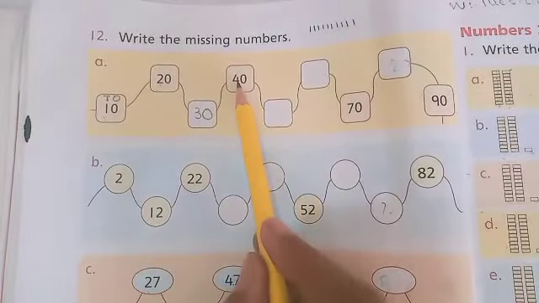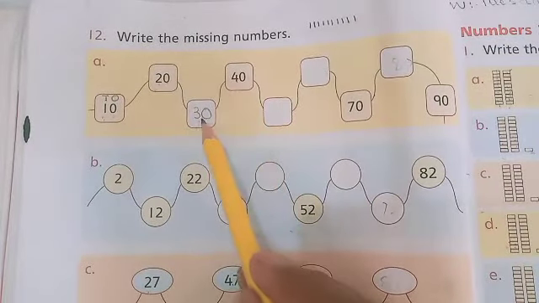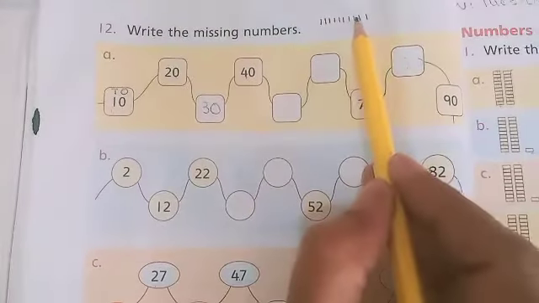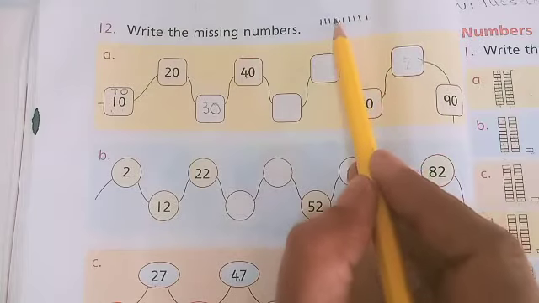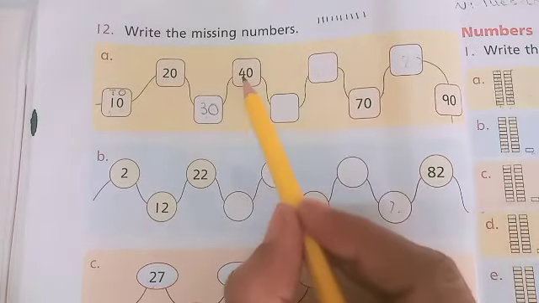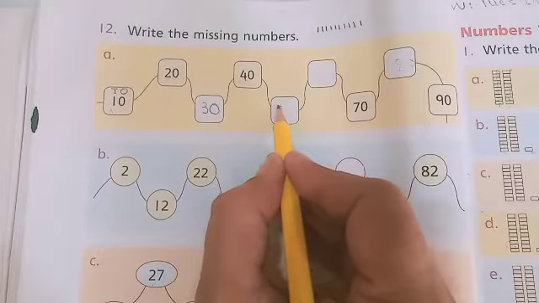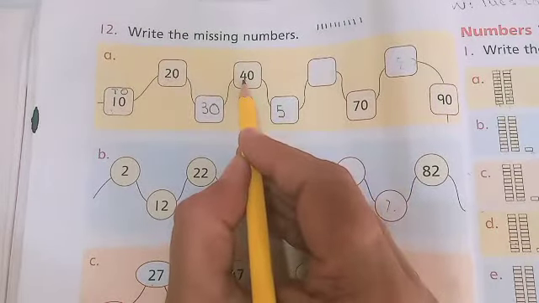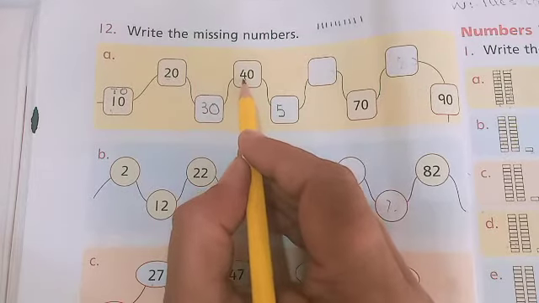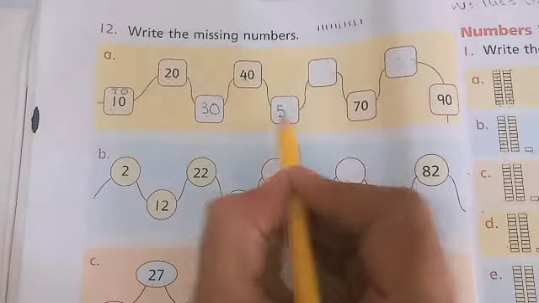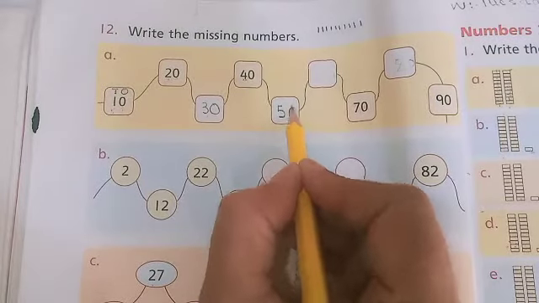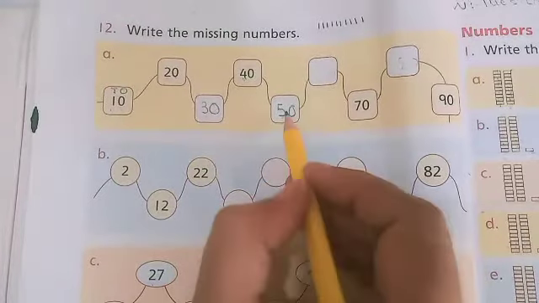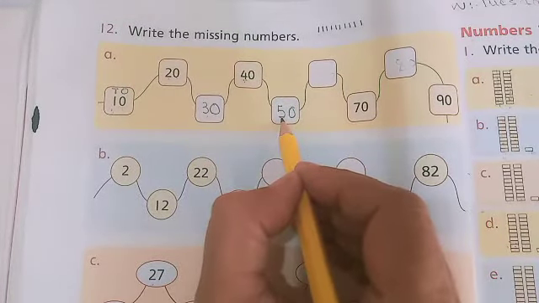30, 40 is here. So you will have to add 10 more. 40, 41, 42, 43, 44, 45, 46, 47, 48, 49, 50. 50. So you will have to change this 10. I am going to add 10 more. So here we will write 5. 5 tens mean 50. I am going to add 10 more, so you will write here 60.